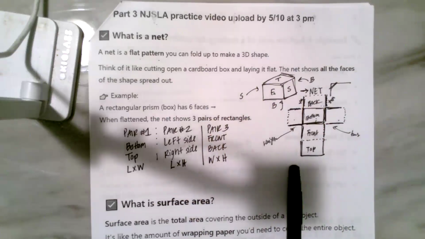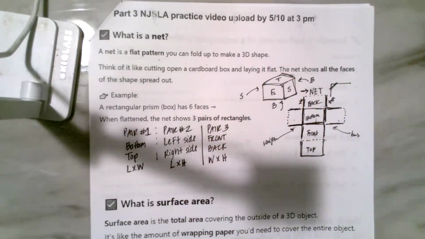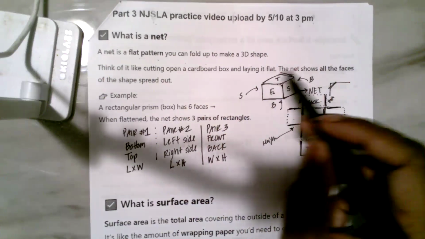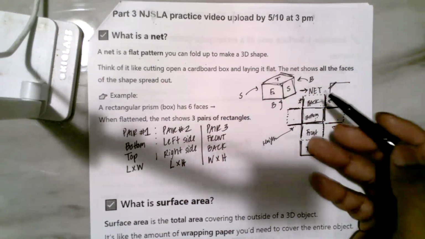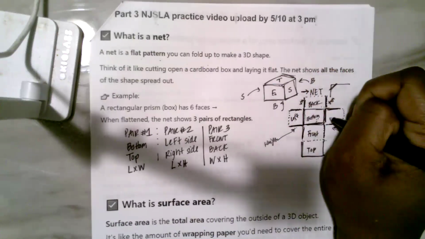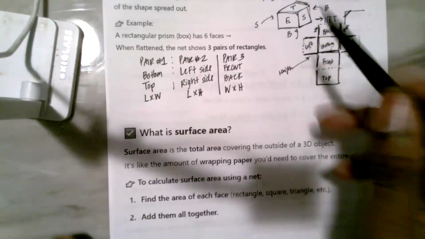Yeah, I think I explained that really well. At least I hope I did, because I think I did a really good job in explaining that. So this is the net, this is the rectangular prism. When you cut a rectangular prism, you can fold it up, and you see how you fold this up? Okay, so why is that important?